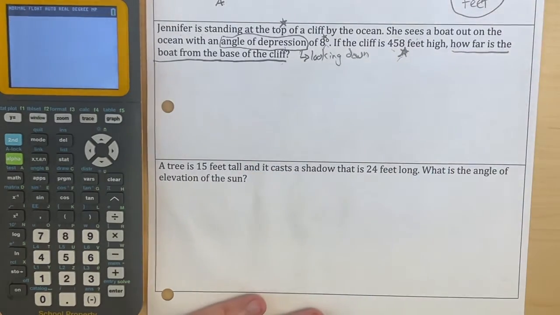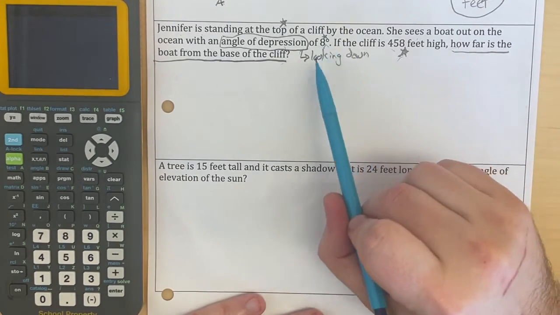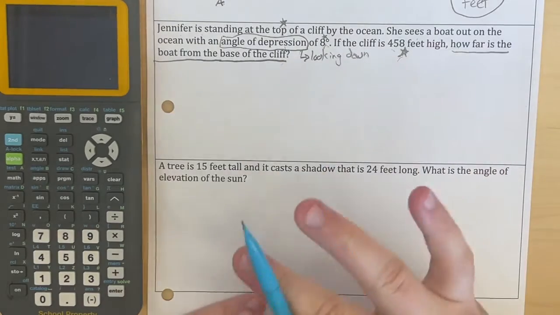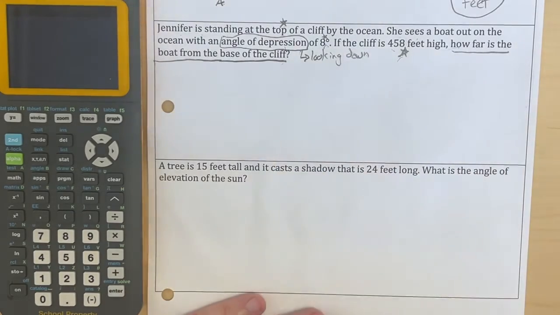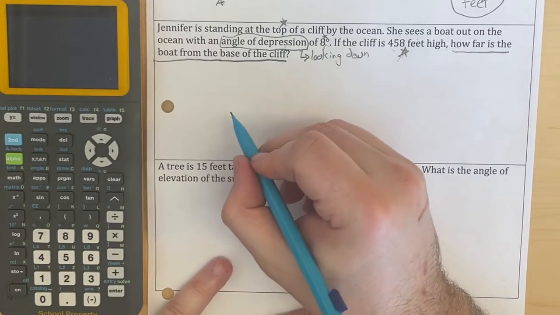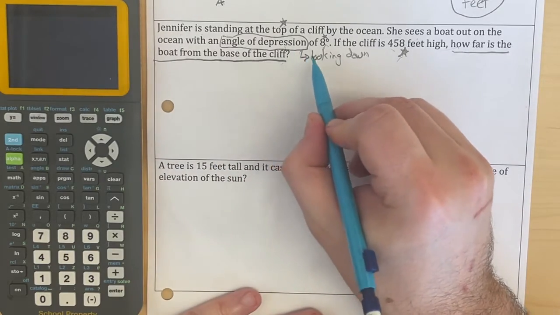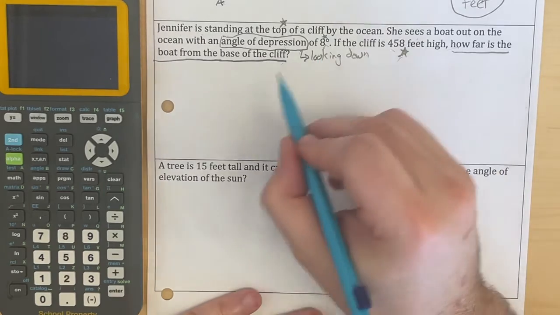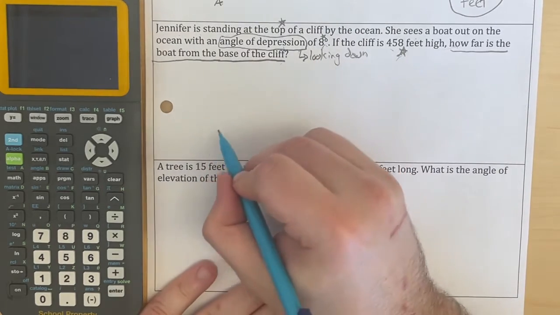Okay. So if you want to use this 8 degrees, you'd have to draw your right triangle like this. It's going to be a little bit weird looking because of the setup. Angle of depression is going to be outside of that normal right triangle, but if you want to use that 8 degrees, it would be like this.